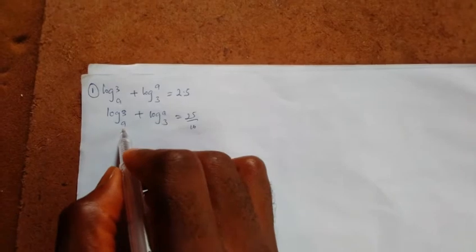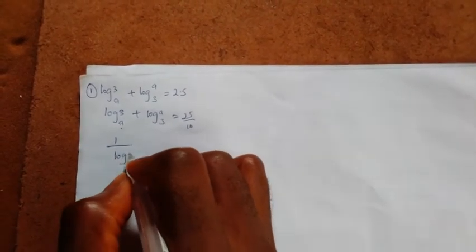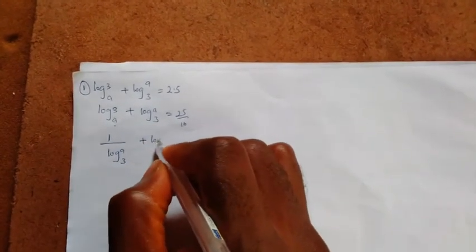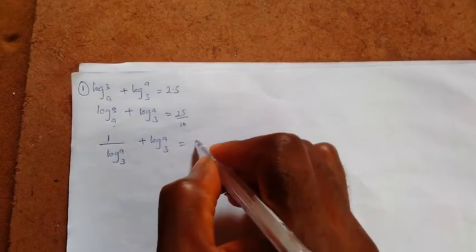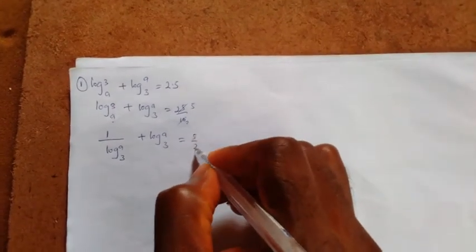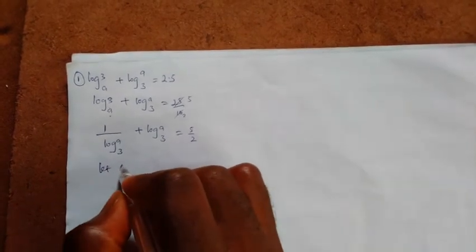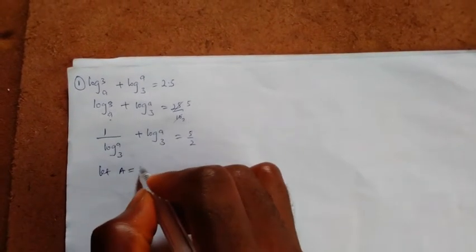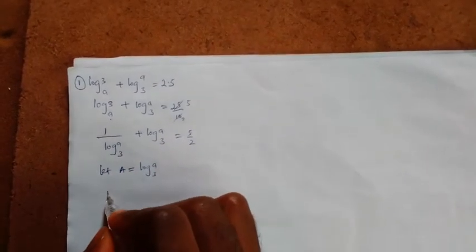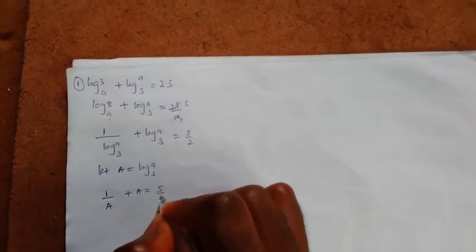Now let's change everything to base 3. To change something to base 3, we say 1 over this, which becomes 1 over log a base 3, plus log a base 3 equals 5 over 2. From here, we let the alphabet A be equal to log a base 3, so we can easily solve this question. Doing that, we have 1 over A plus A equals 5 over 2.